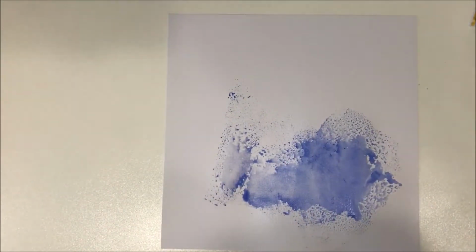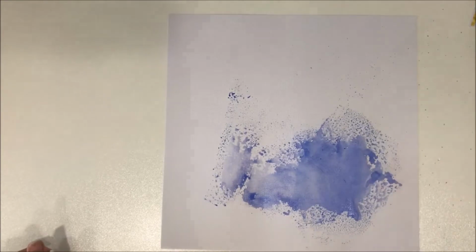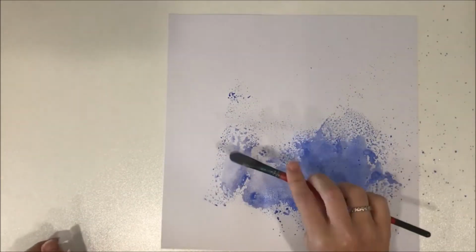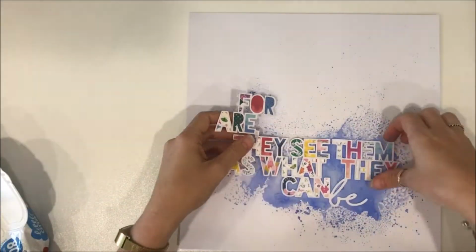What I've got here is a piece of white cardstock, and I have done nothing to this. I haven't prepped it in any way, shape or form. I am using my Distress Oxides. Now, I really like the way that the Distress Oxides dry straight onto the white cardstock.